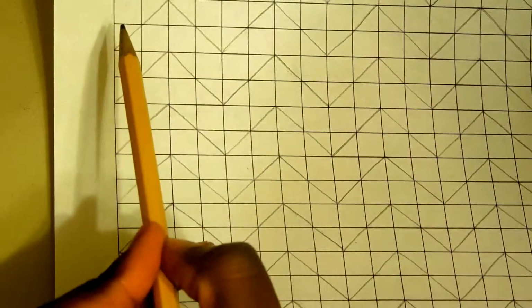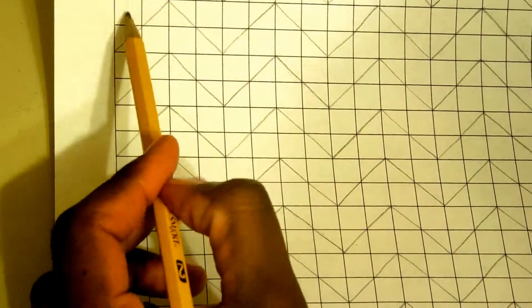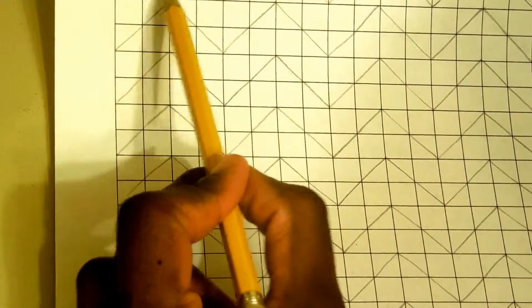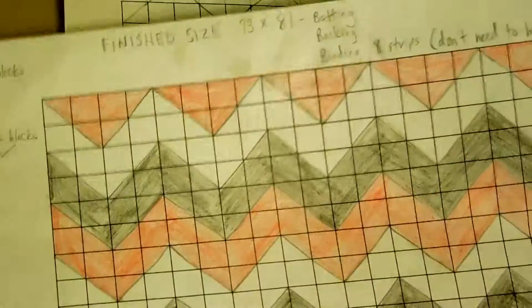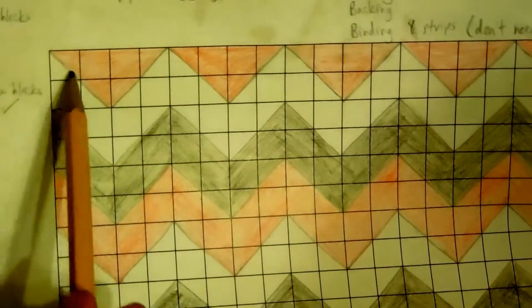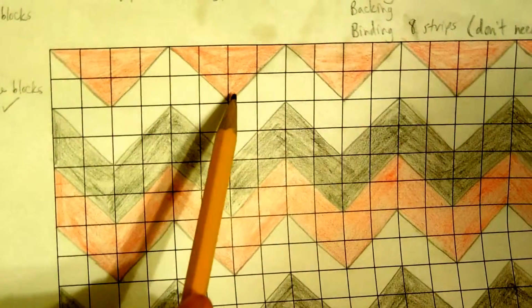Okay, and so the difference between the skinny one and the big one is that this one is going to have empty squares, which adds to the variety of your quilt. So let's look at that in the other red and black and white quilt. Okay, so here you can clearly see that the zigzags are 2 squares long.